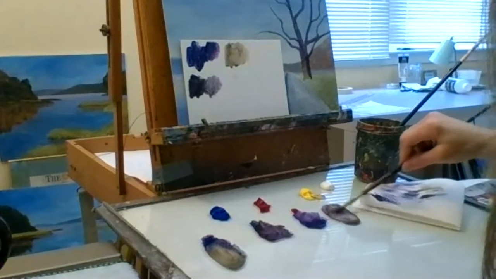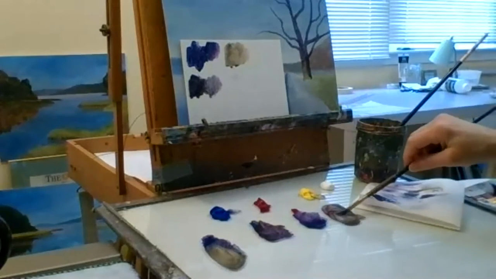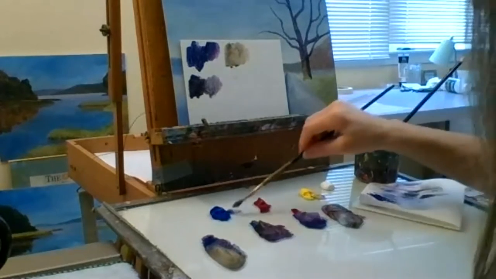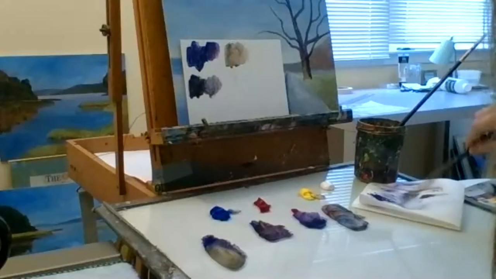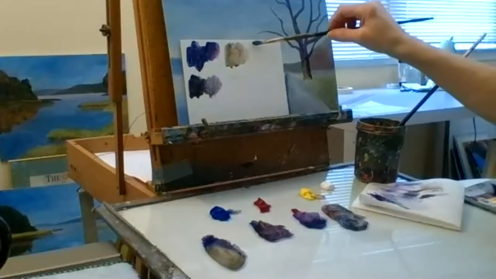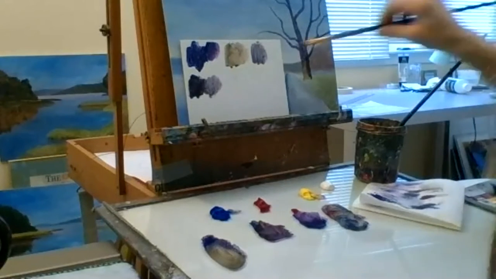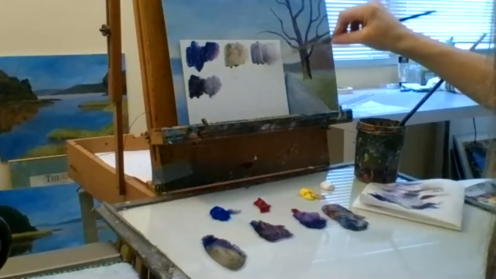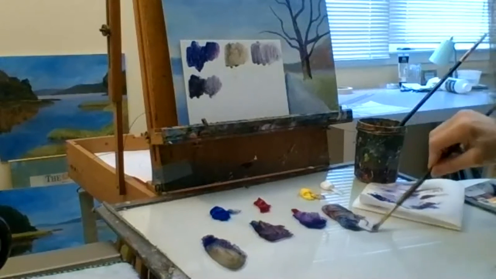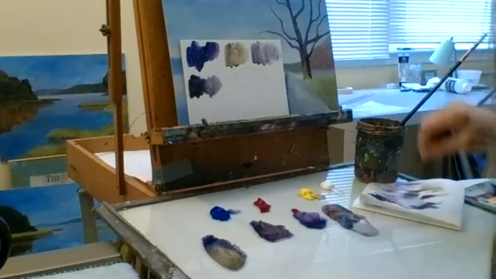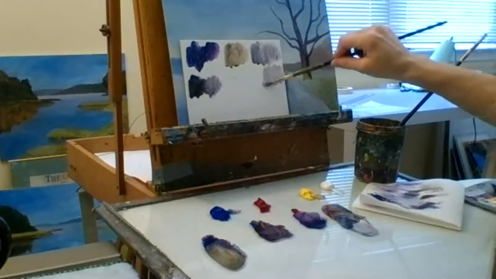And as it turns brown, that's when I add a little bit more of my blue. And it's going to give more of a gray color. So if I go here, it gives me this color. And then if I add white to it, now it's turning to a real gray.